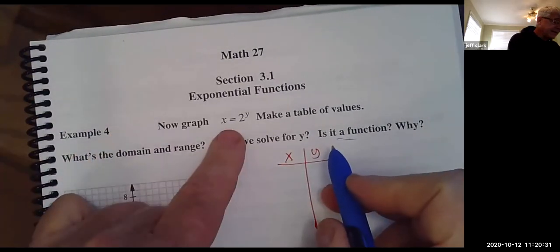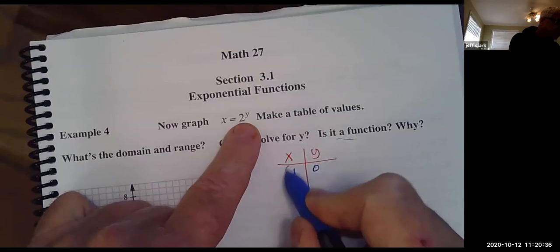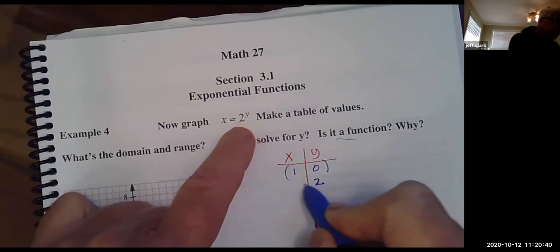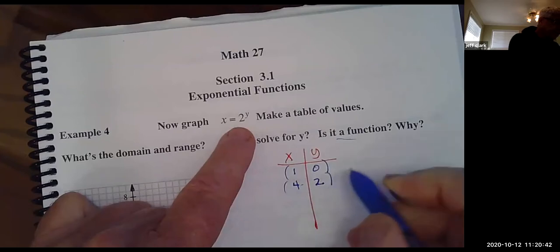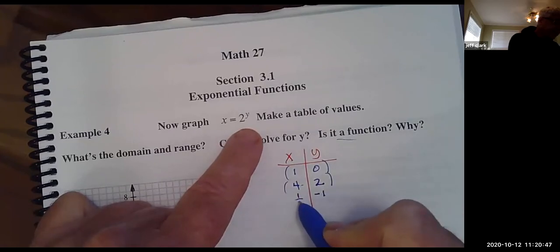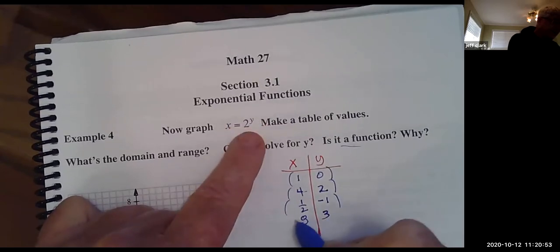So let y be something like 0, then x is 1. And if y is 2, that's 4. How about -1? That's a half. Do one more. How about y is 3? If y is 3, that's 8 there.